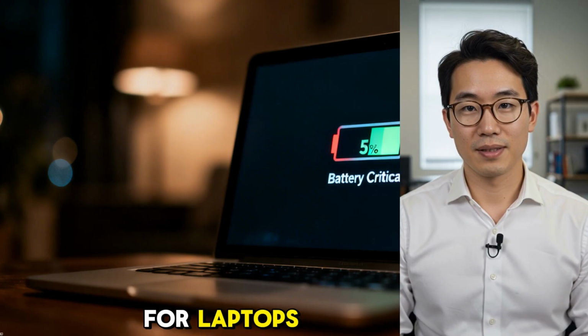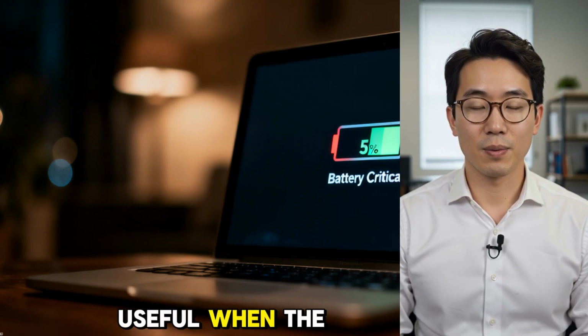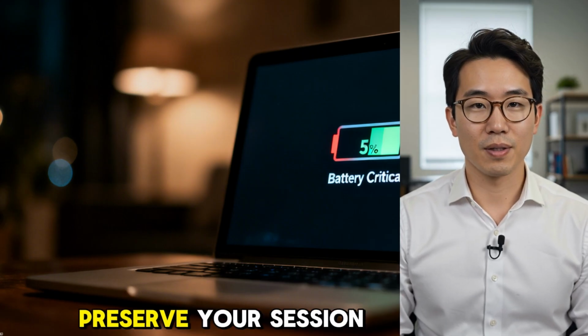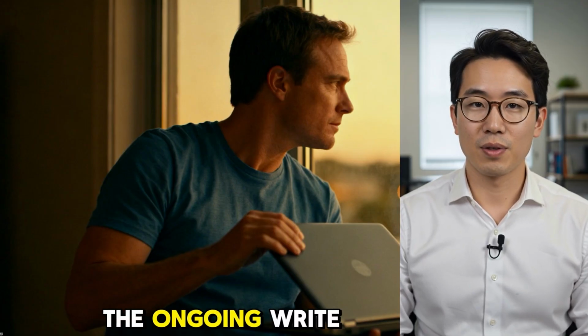For laptops, the calculus is slightly more nuanced because Hibernate is genuinely useful when the battery is critically low and you want to preserve your session. But for most laptop users who plug in regularly, the convenience of Hibernate is not worth the ongoing write cost.